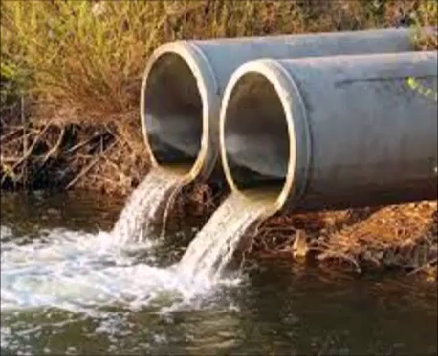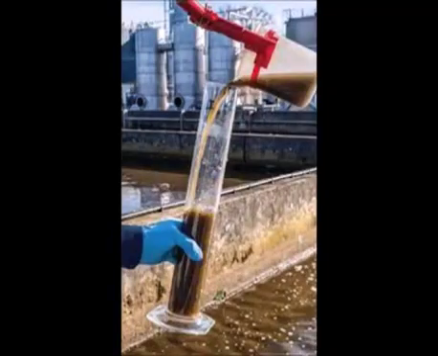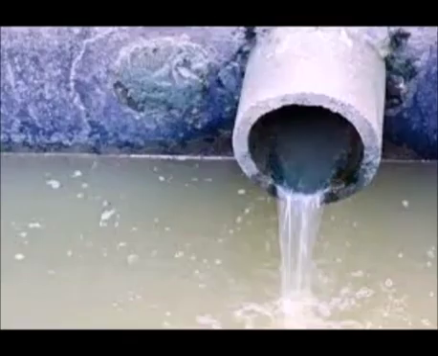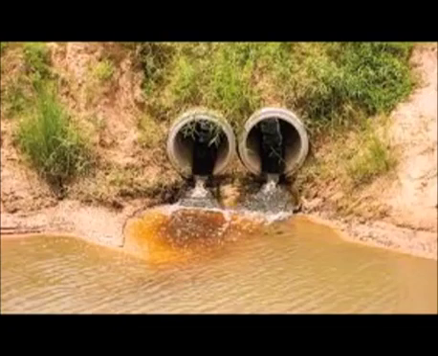Sewage is municipal wastewater. Sewage is defined as wastewater from a home or a community or industry. Basically, there are three types of sewage: the sanitary sewage, the storm sewage originating from surface runoff, and combined sewage, which is a combination of the sanitary sewage and the storm sewage.